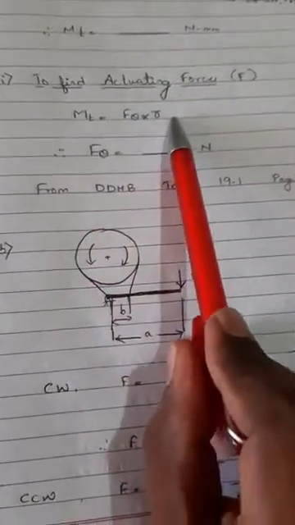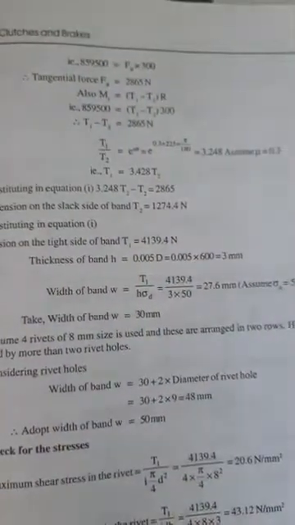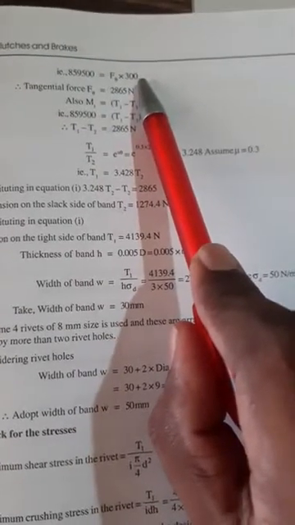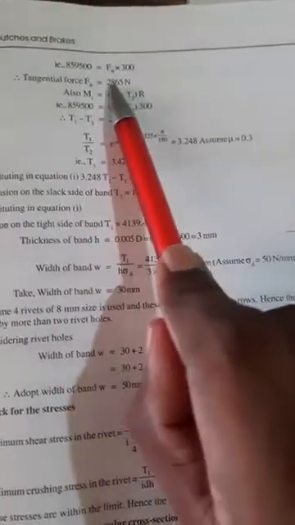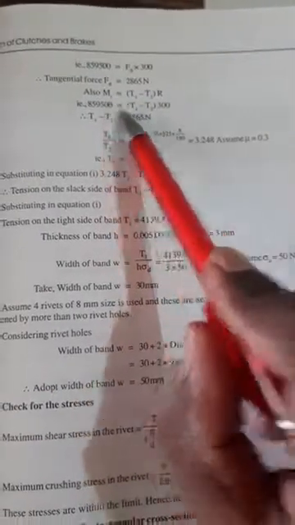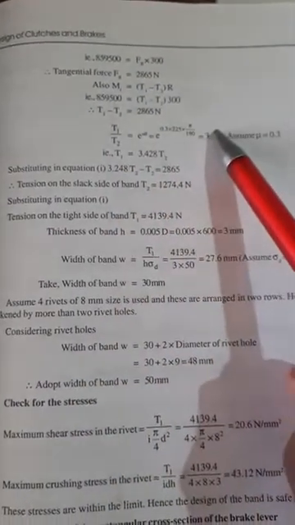Now to find the actuating force, MT equals F theta into R. MT is known, R is known, so F theta can be found. MT is what we just found, and R is 300, since the diameter of the drum is 600. So R is 300, and F theta is 28965 newtons.